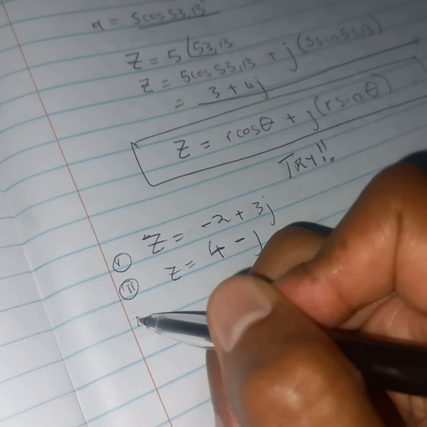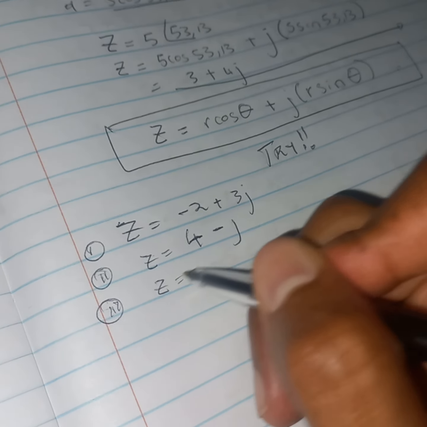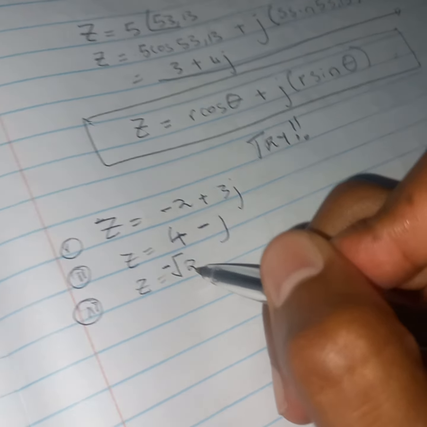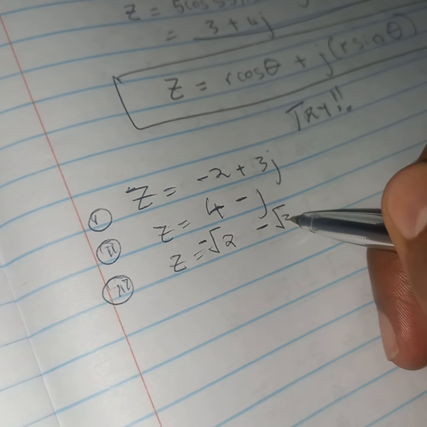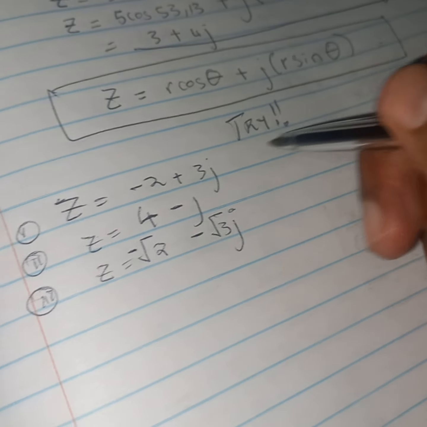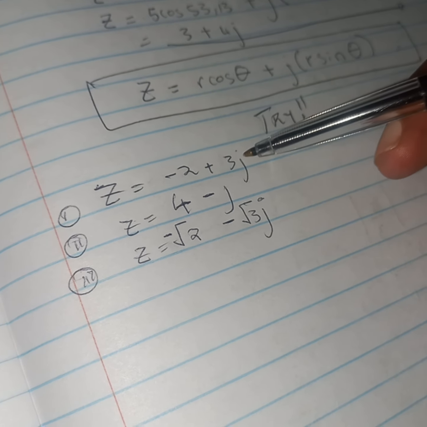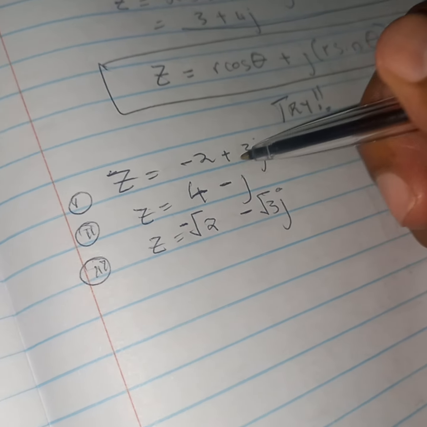And then lastly, we have z equals negative root 2 minus root 3j. So please try this one out. You just have to convert from rectangular to polar form.